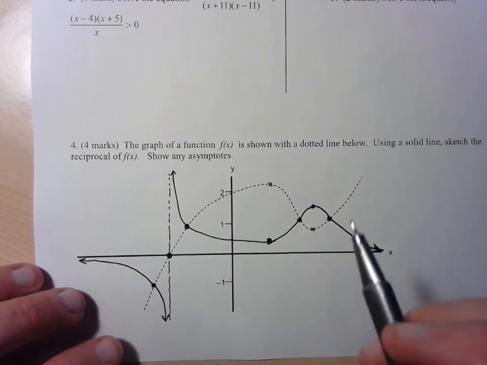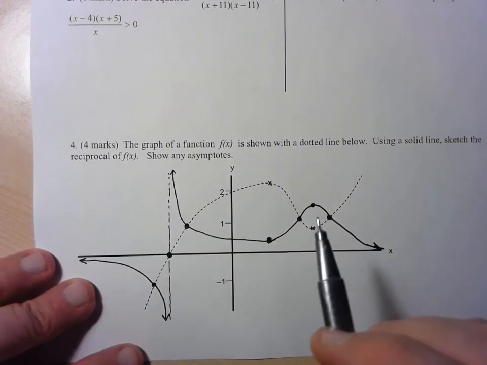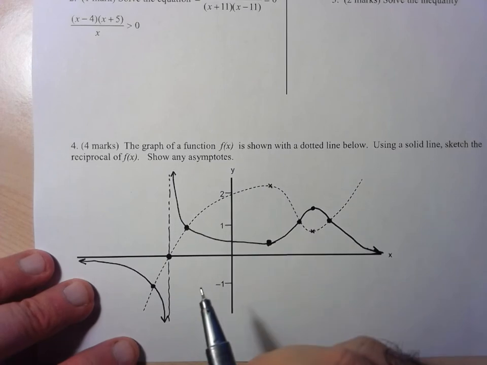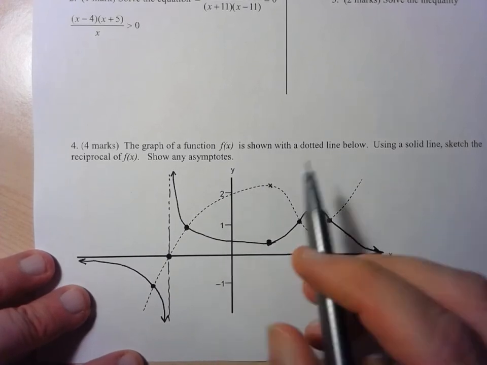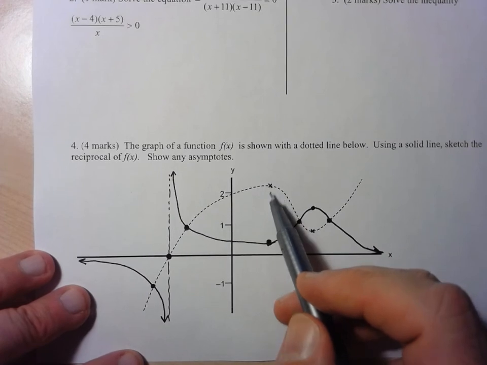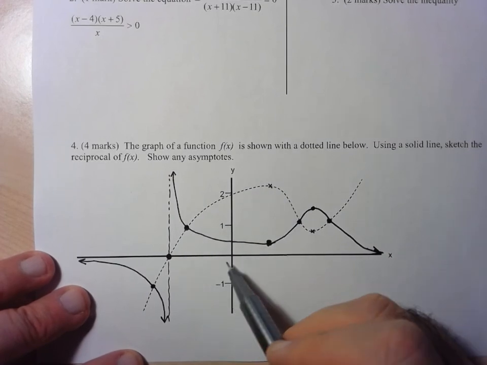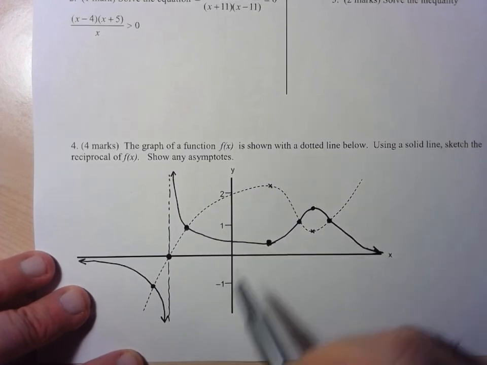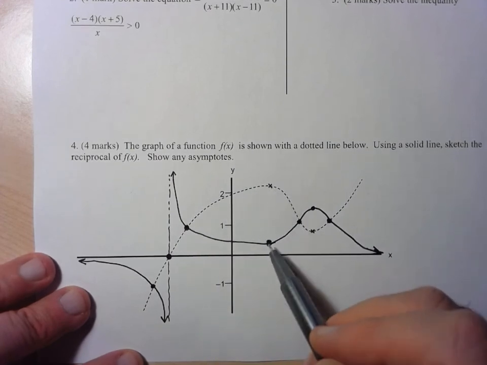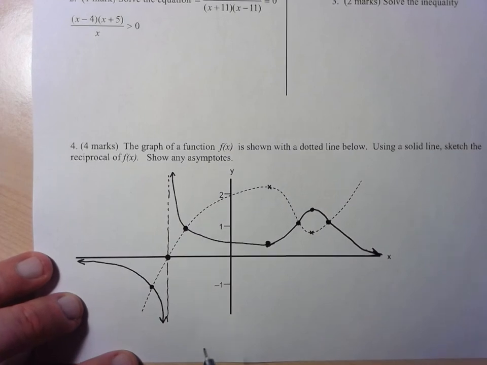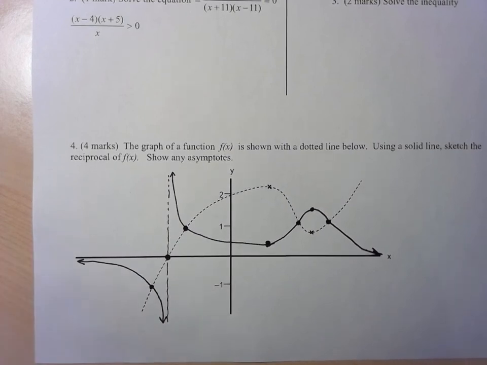And the only other thing that I'm going to remind you of is that when you take the reciprocal of a number, you do not change its sign. So even though I knew I had a minimum here, I know it can't go below the x-intercept. All these positive values, when I take the reciprocal, still remain positive. So keep that in mind as you're graphing this question. Okay, that's it for this one.